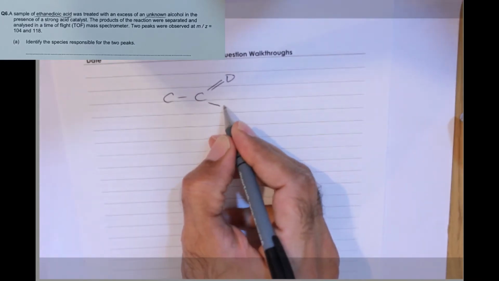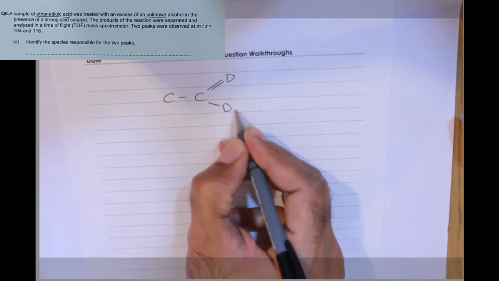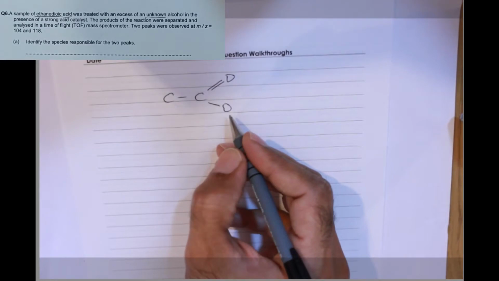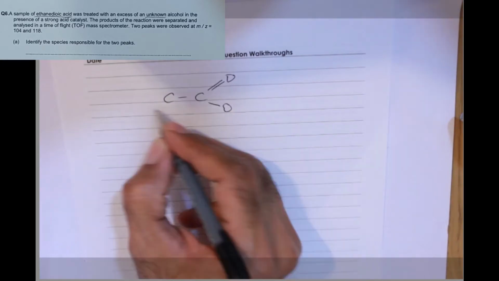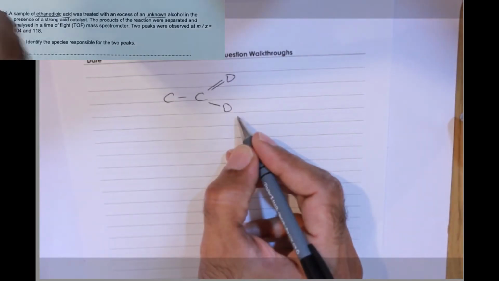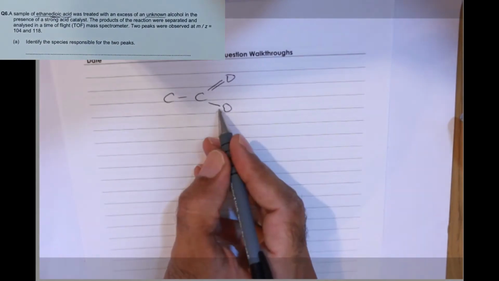I'm not going to draw the H here just yet, as you'll see in a minute why. This is what ethanoic acid would look like if I had an H there. But it says ethanedioic acid, so that means there are 2 carboxylic acid functional groups.